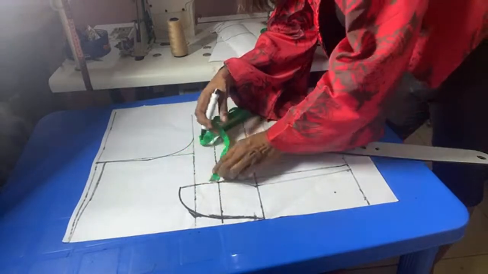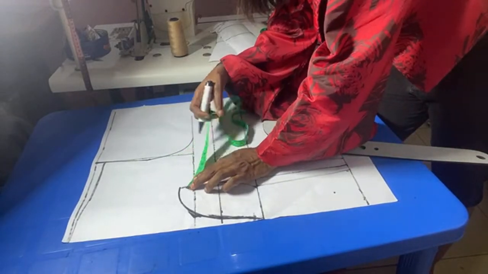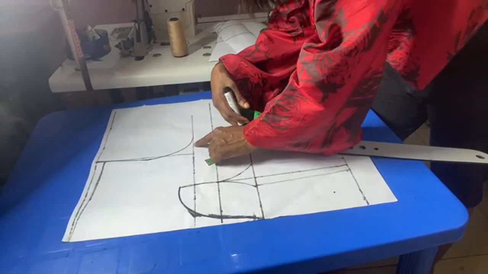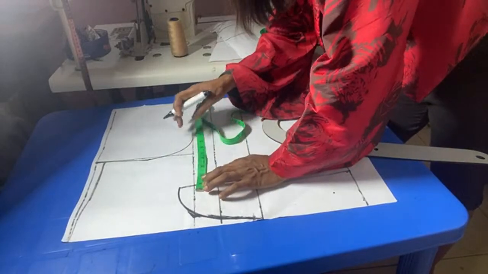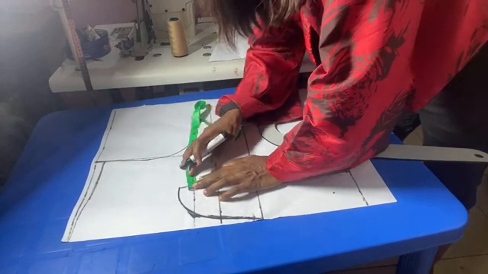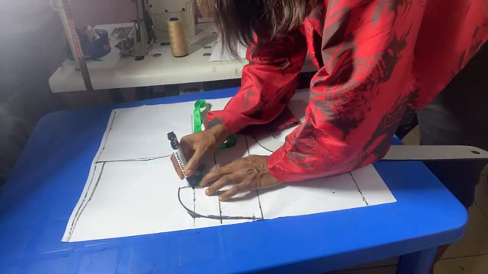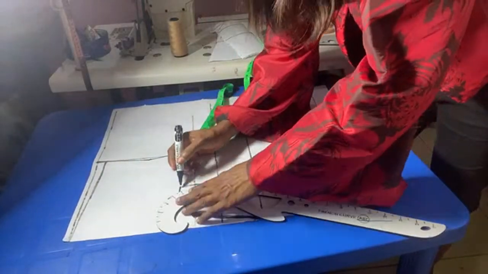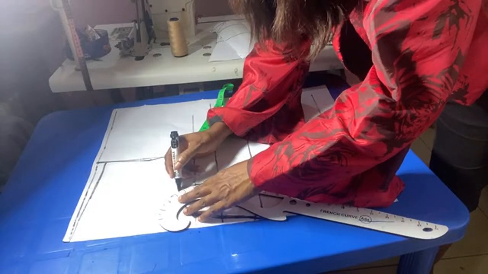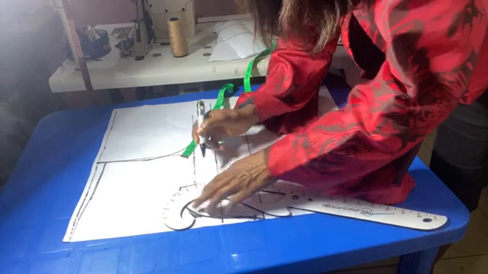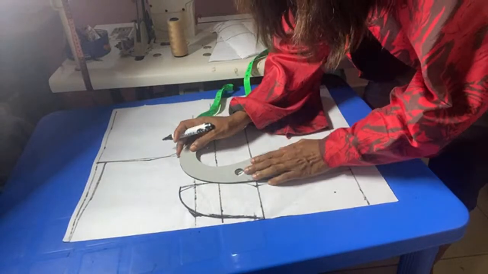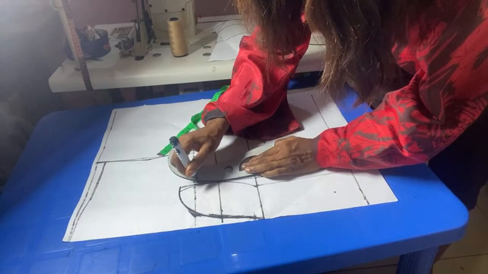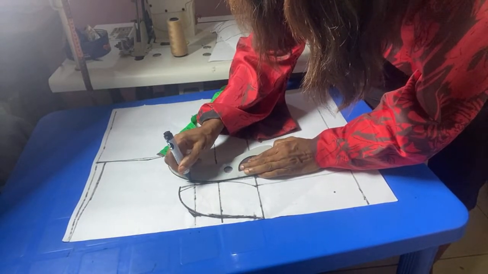Okay, so when you mark to this point, the next thing you are going to do is blend this one into this armhole area. Like I said, let's tighten this part. Let's just use half of an inch, it's always better. So at this point, you can see, I'll mark this to this point, and then I will mark this to this point like this.